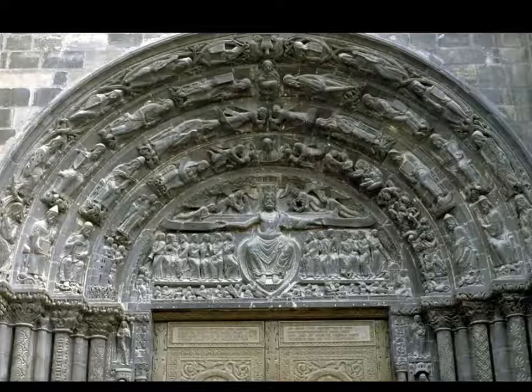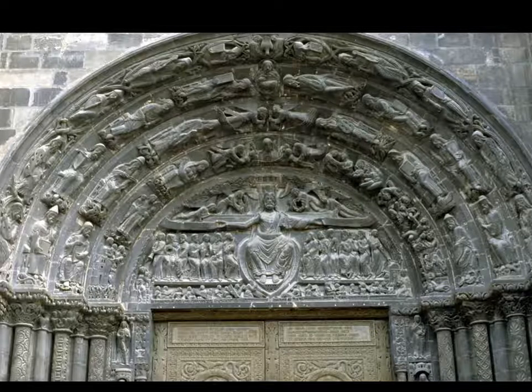Now, also with this church, we have these tympanums, and we had discussed tympanums in the last lecture as these semicircular areas above doorways that would tell stories from the Bible.